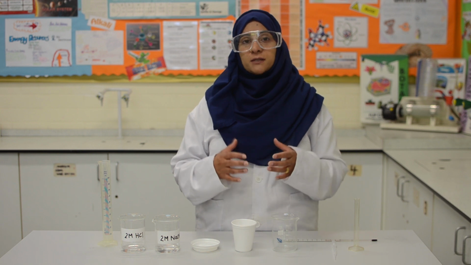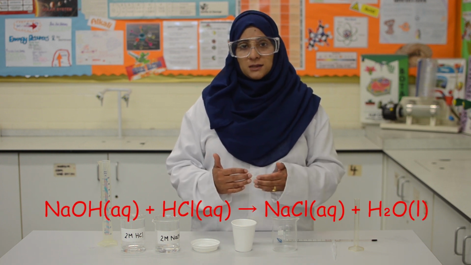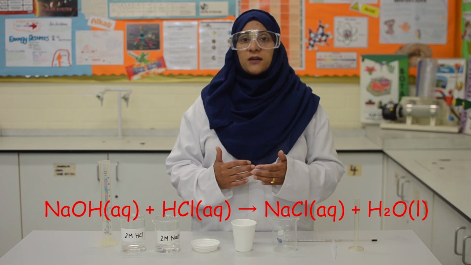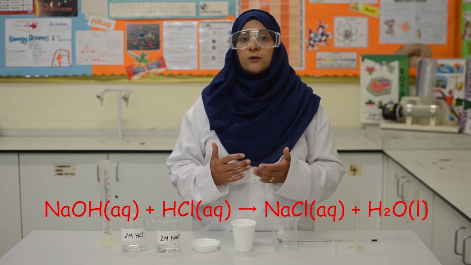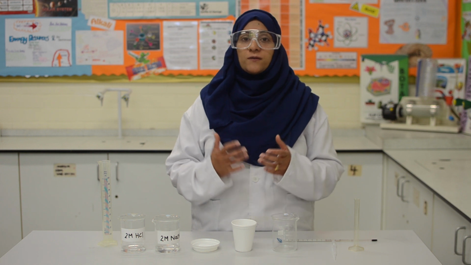Now, the objective of this practical is to investigate the variables that affect temperature changes in a chemical reaction. The balanced chemical formula for this reaction is sodium hydroxide plus hydrochloric acid, giving you sodium chloride and water. Now, to investigate this, we are going to add increasing volumes of sodium hydroxide to hydrochloric acid and measure the maximum temperature reached in the reaction.